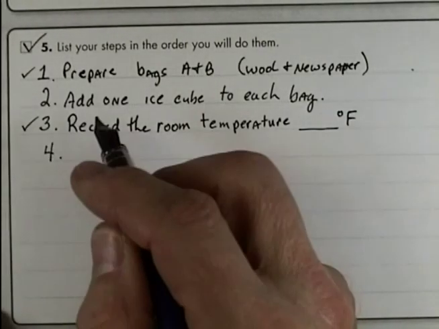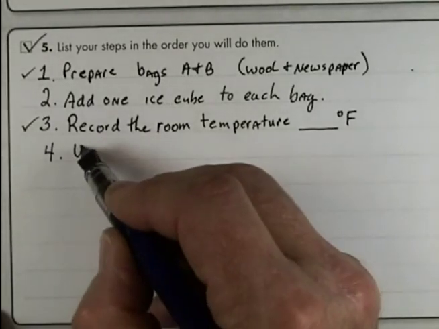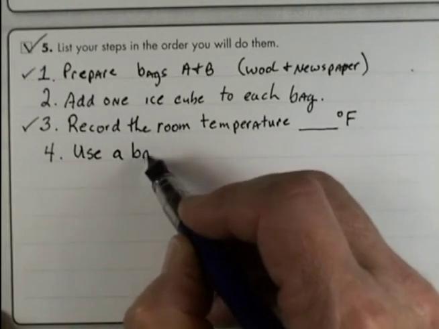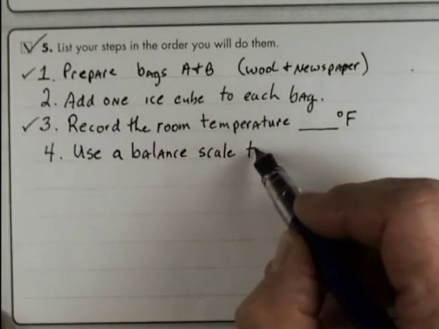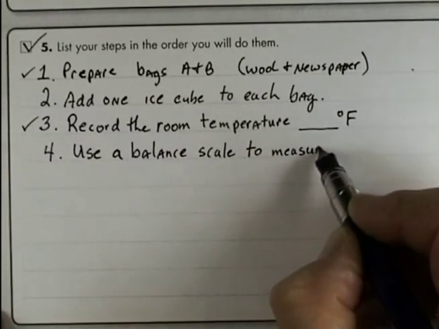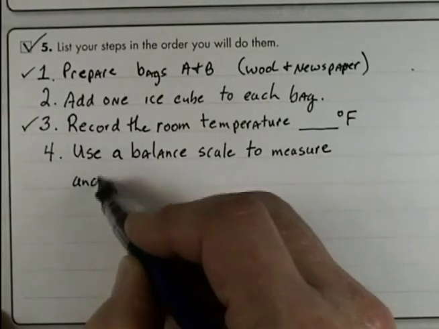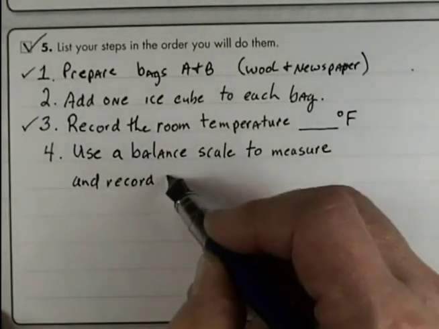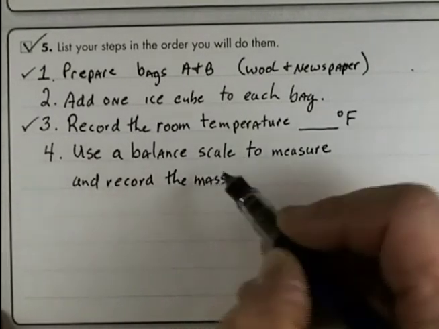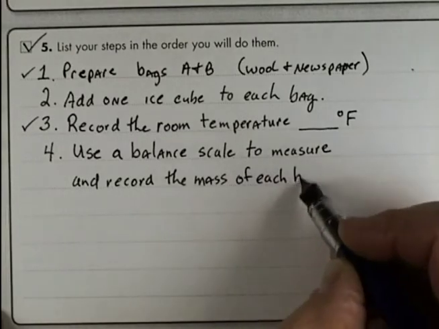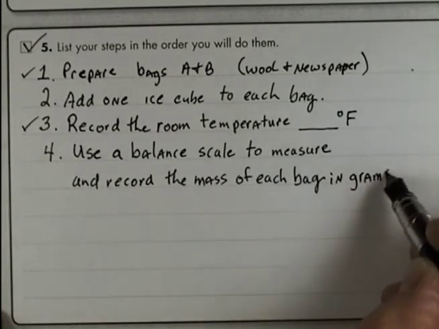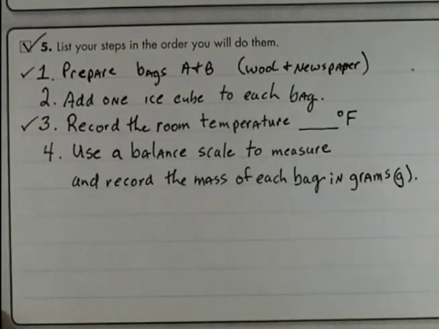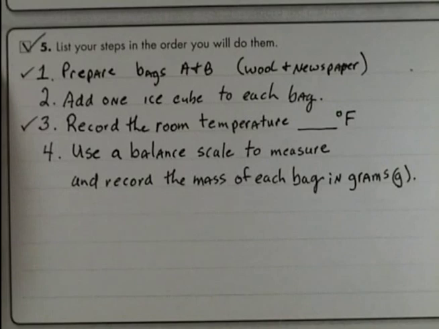Step four, you're going to use a balance scale to measure and record the mass of each bag in grams.